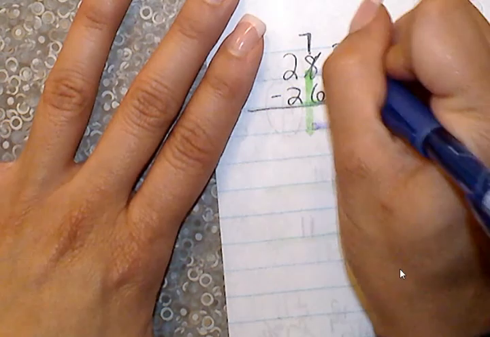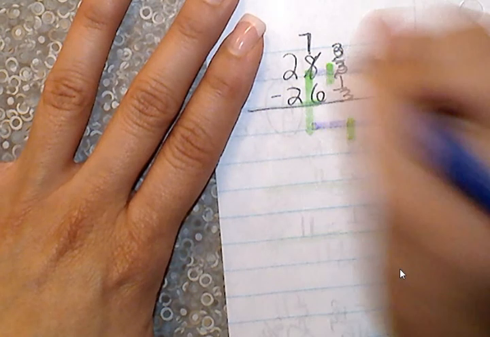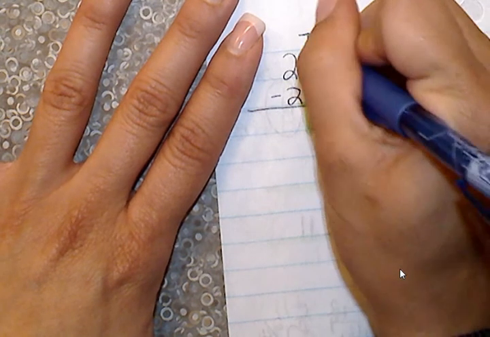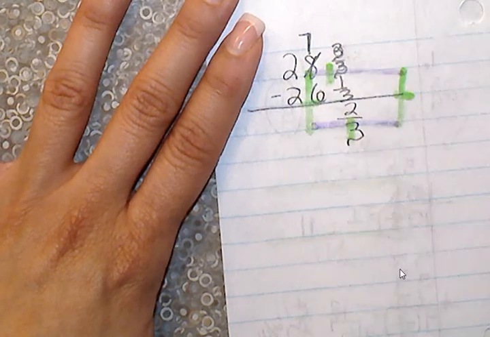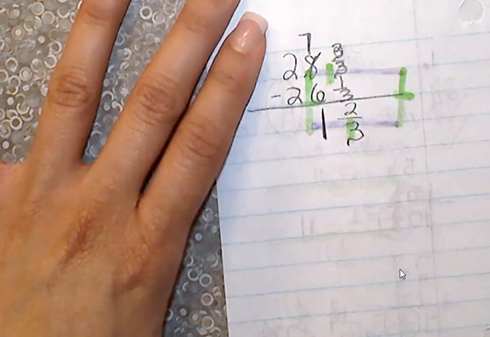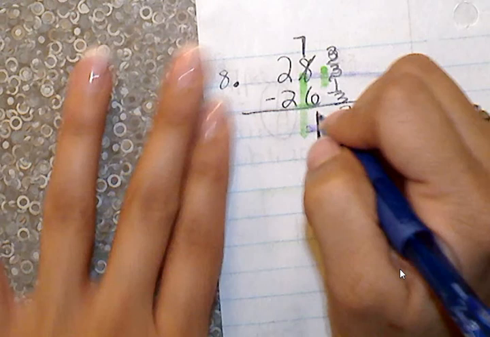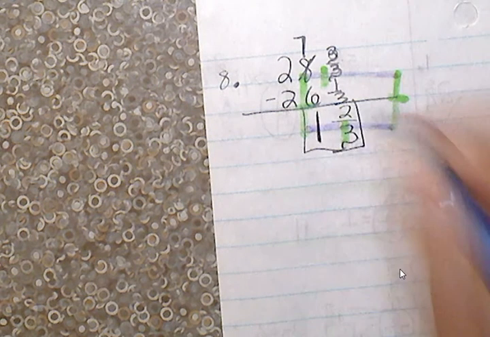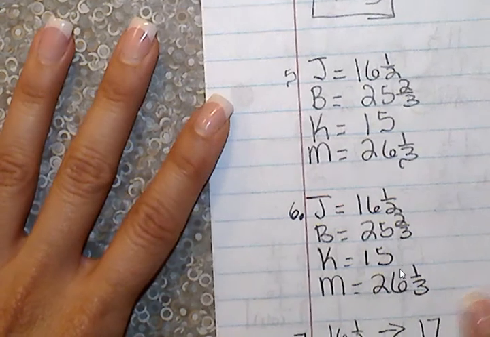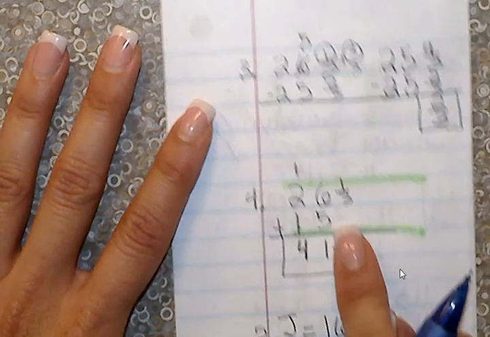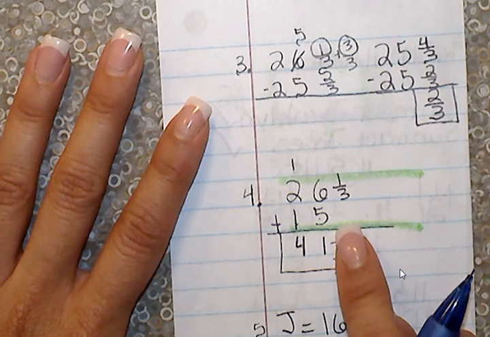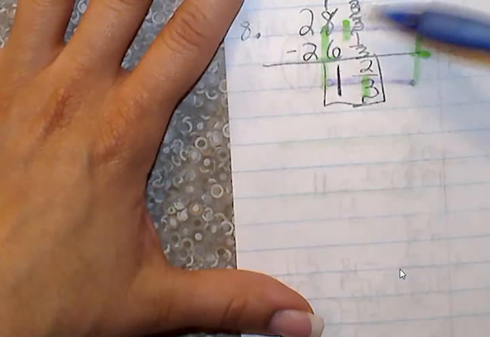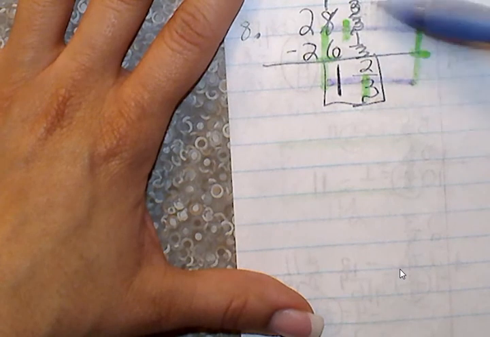So then what's 3 minus 1? 2/3. And then what's 7 minus 6? 1. And am I done? Yes. Okay. So over here, when we're adding and we have a fraction and a whole number, we just bring that fraction down, right? Yes. If I'm subtracting, what do I have to do?